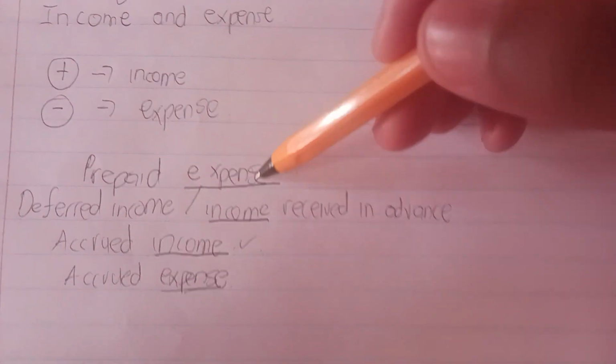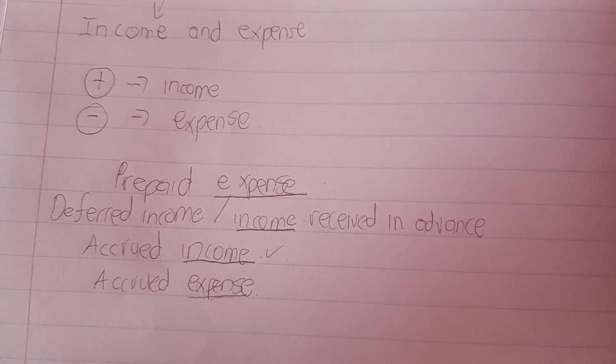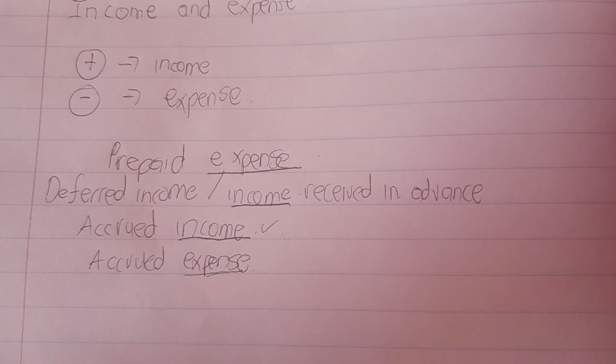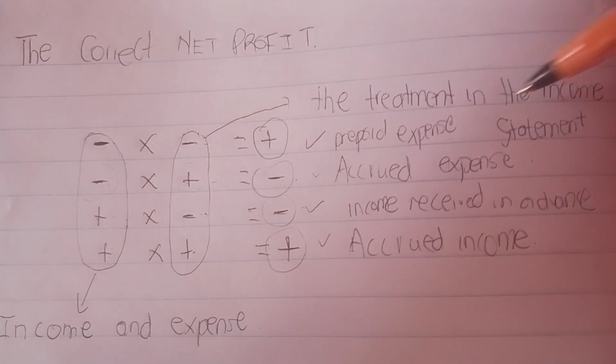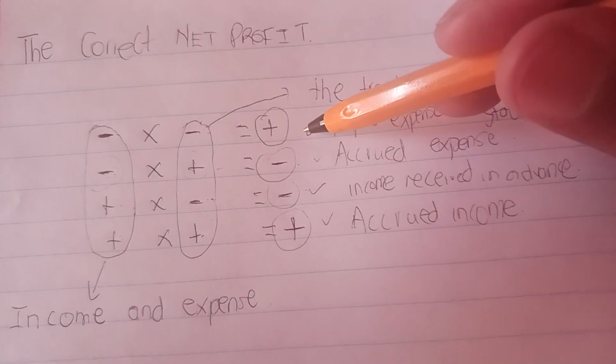right? So it falls within this category of a prepaid expense. It's an expense, hence it's a negative. And then how do you treat it in the income statement? You subtract it. That is why it falls under this right here. So the outcome would be a plus. So you're just going to plus that 9,780, and then you're done with that.